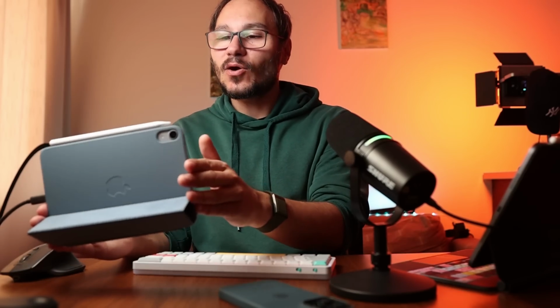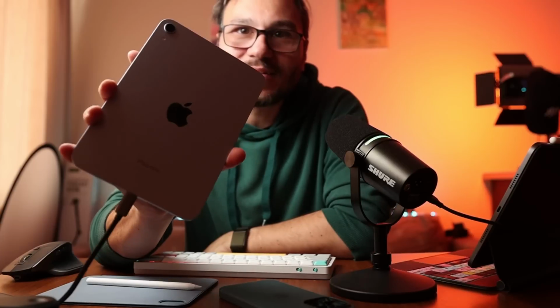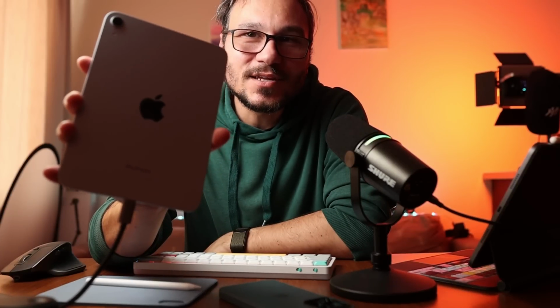The comparison is, this is so lightweight. I can basically just keep this in one hand. Don't need a second hand for that. This is the biggest bonus of the iPad mini. I don't want to say that it doesn't make sense to have it. It depends on your needs, what you're creating.